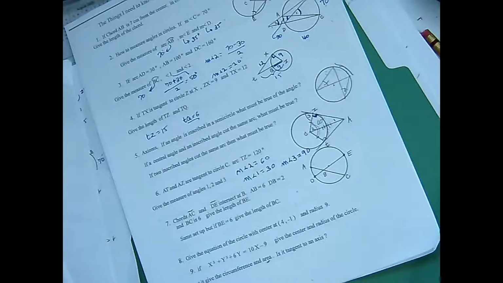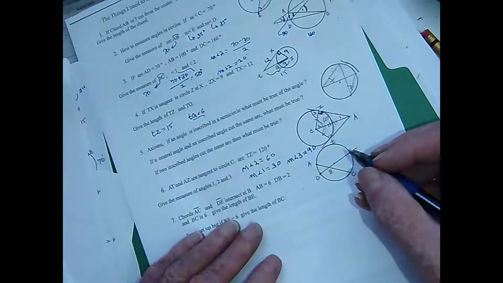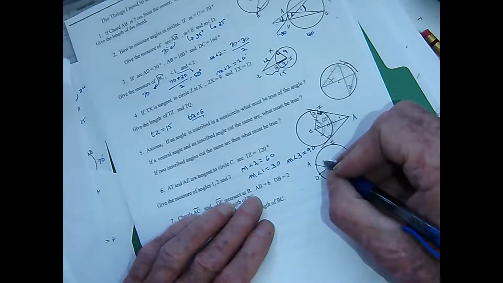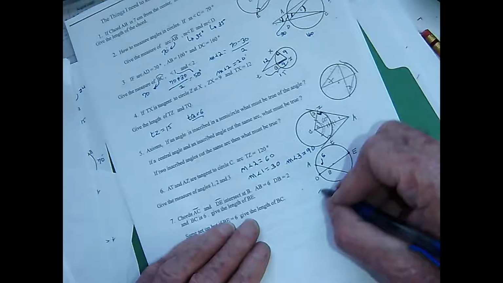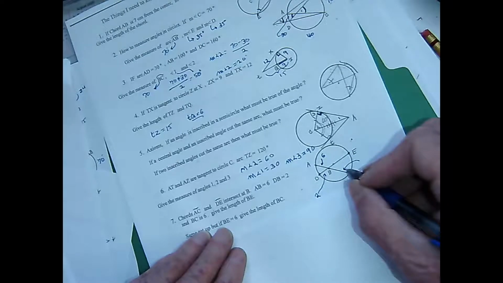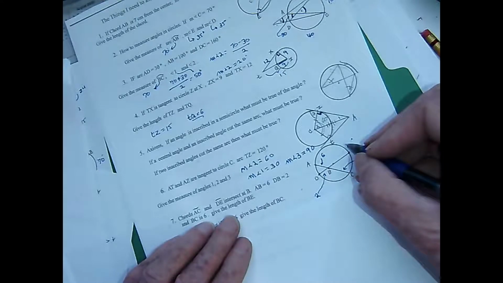AC and DE intersect at B. All right? And AB is 6. Let me put that one right there. And DB is 2. BC is 6. Find the length of BE.